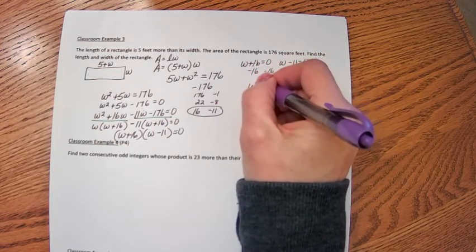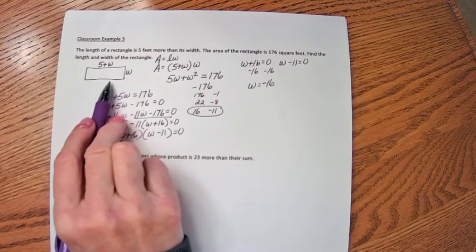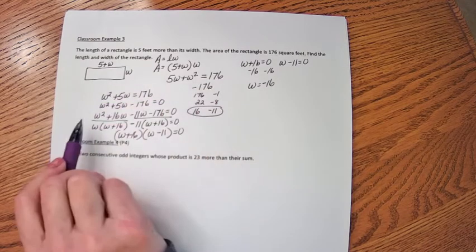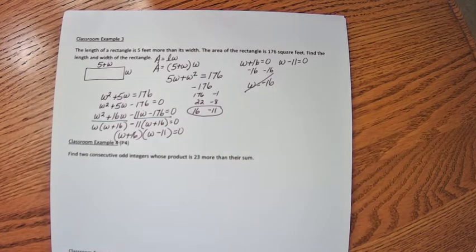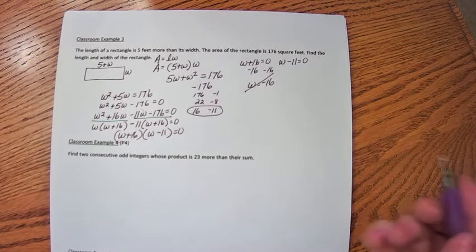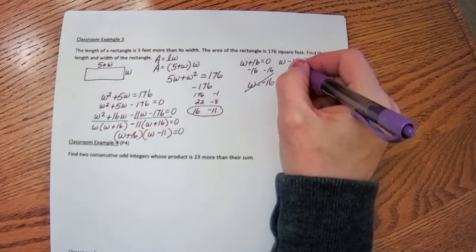Subtract 16 from both sides, and here I have a width of negative 16. Would it make sense for the length of a rectangle to be negative? No, we're going to disregard that answer. It doesn't make sense for an application problem. Just like time shouldn't be negative, side length shouldn't be negative.